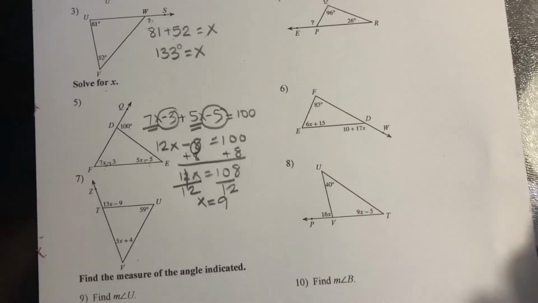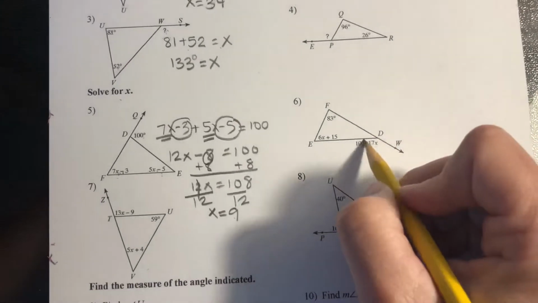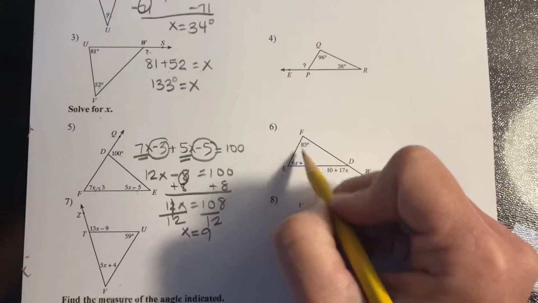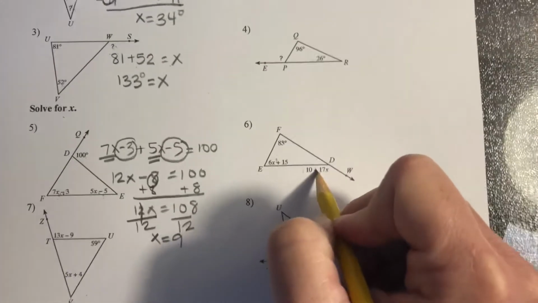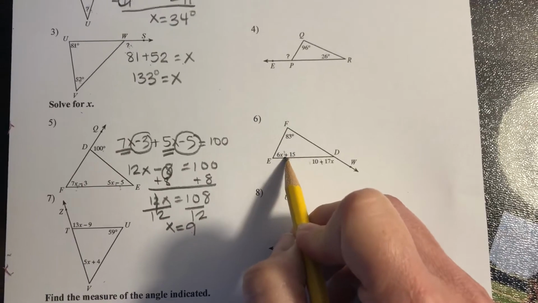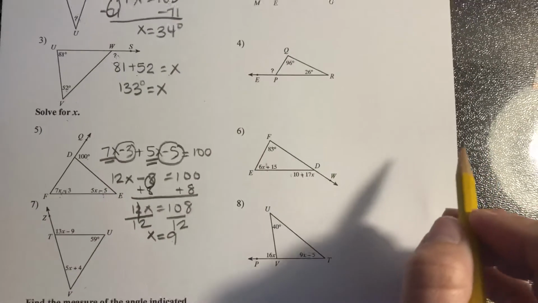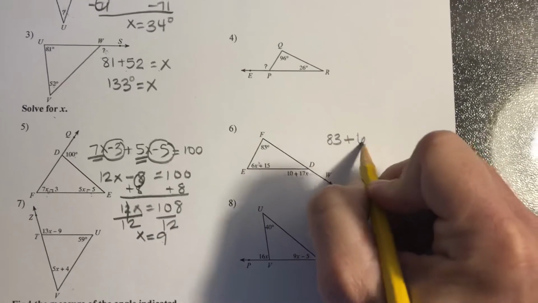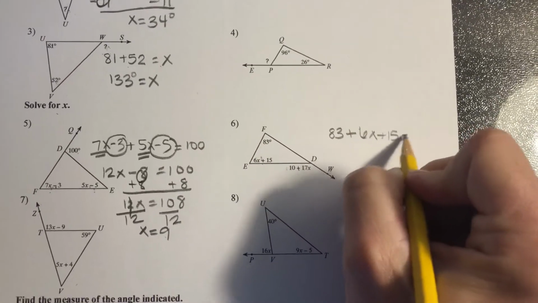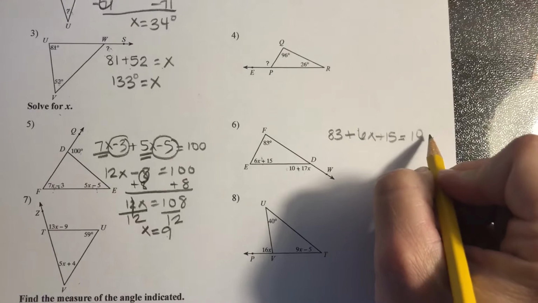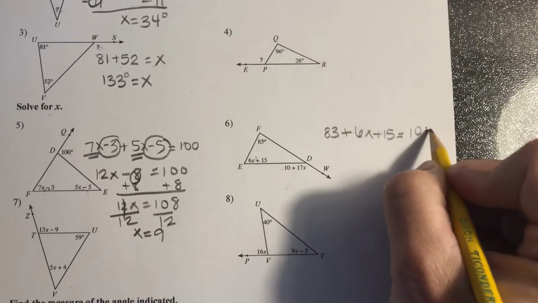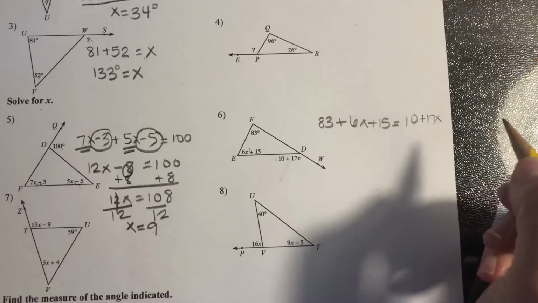And then number 6. Again, my two interior angles add up to be my exterior. So this plus this equals this. So I have 83 plus 6x plus 15 equals 10 plus 17x.